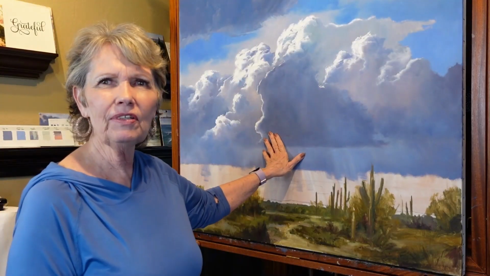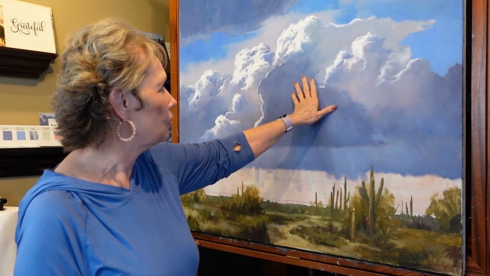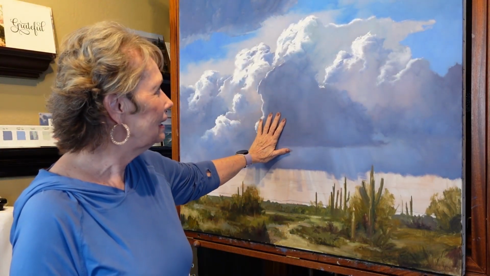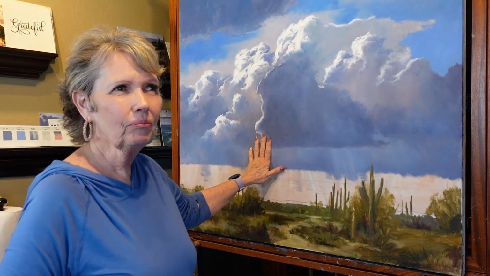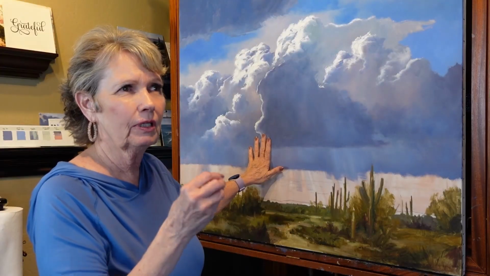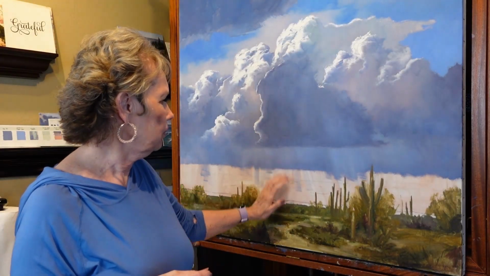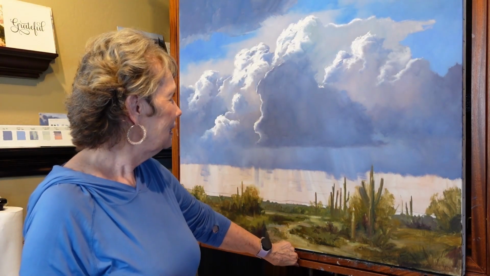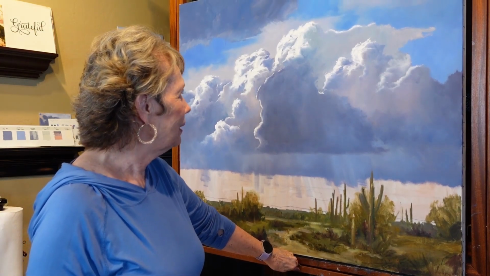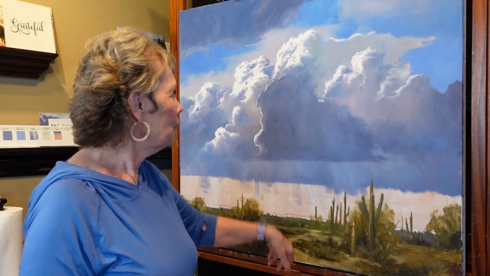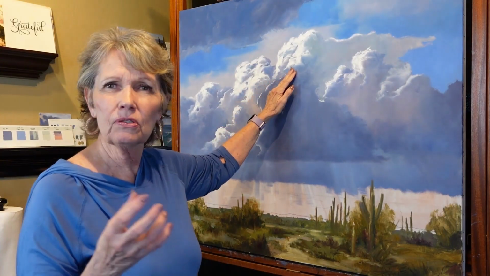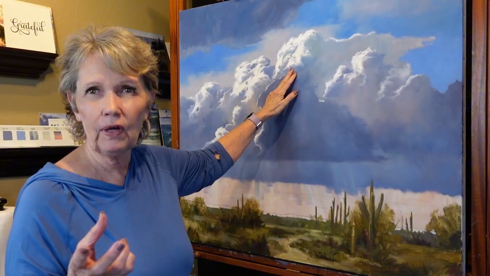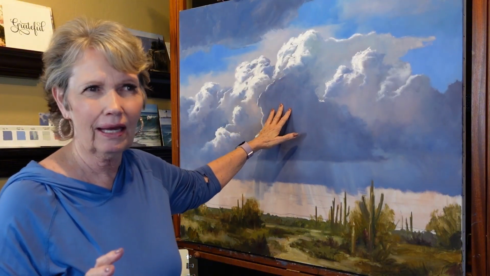I still have a decision to make about this big dark cloud in front. It actually is in the image, but I shot several images during that photo shoot when I was out there. It's actually there, but I feel like there's this line here. And these are some of the decisions you'll find that you have to make when you're painting clouds.